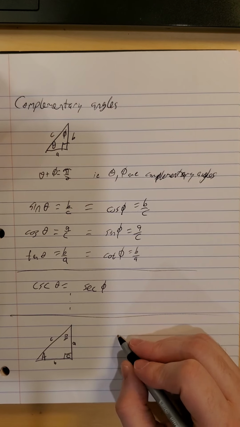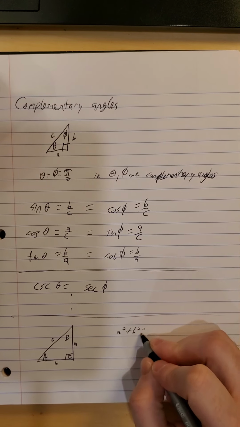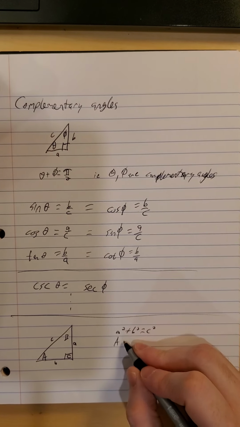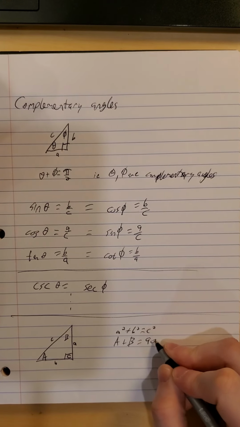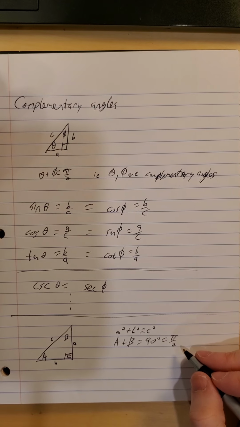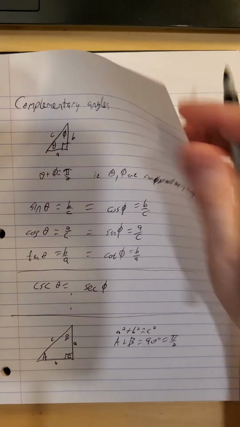So some properties that we know: a squared plus b squared is c squared. Our friend Pythagoras still applies. And capital A plus capital B is 90 degrees, which is pi over 2. We can use those to solve a right triangle.